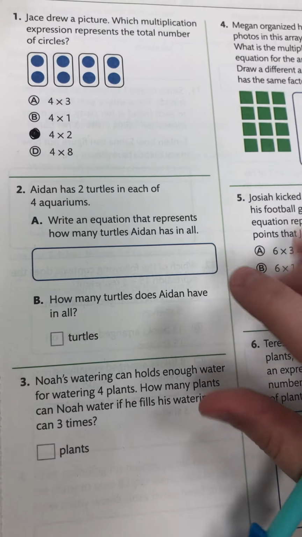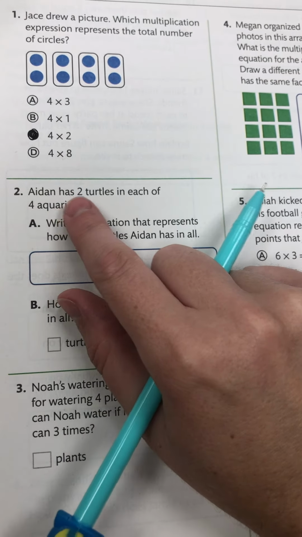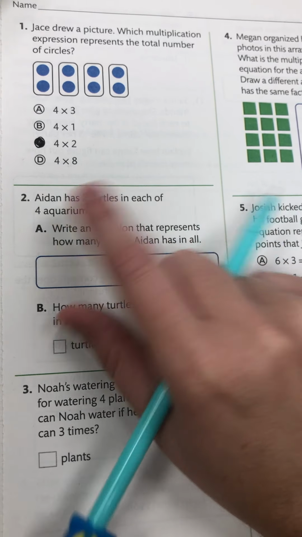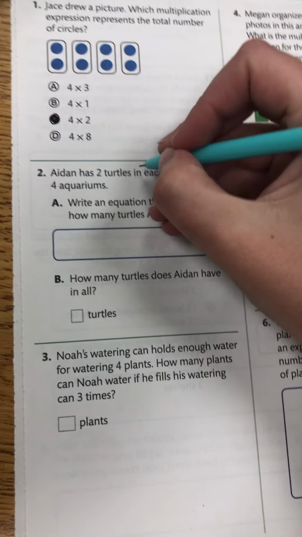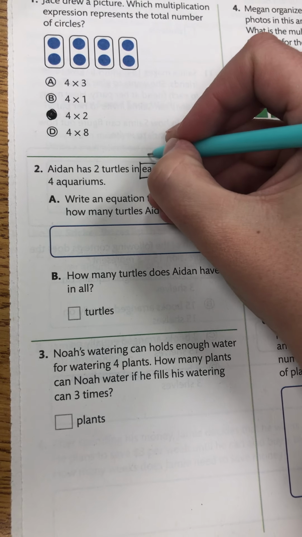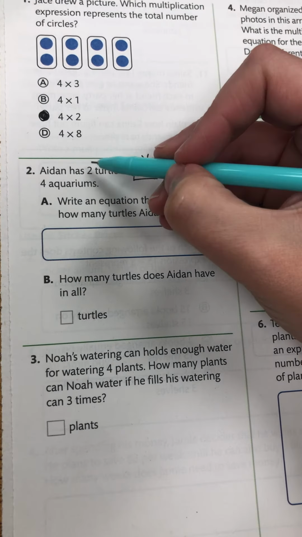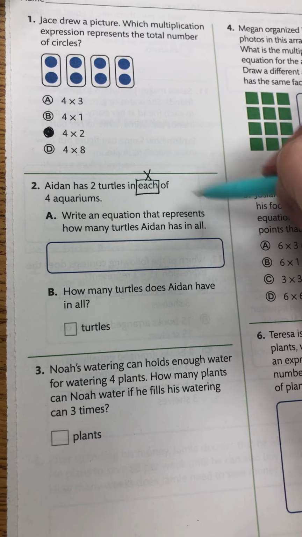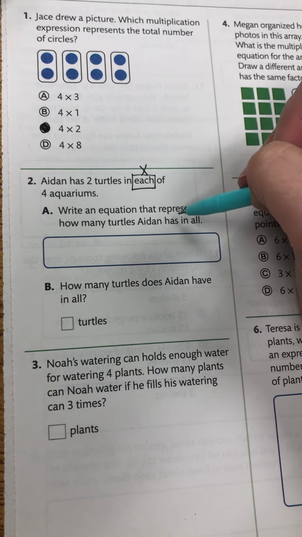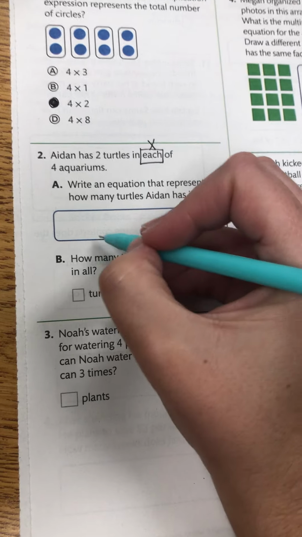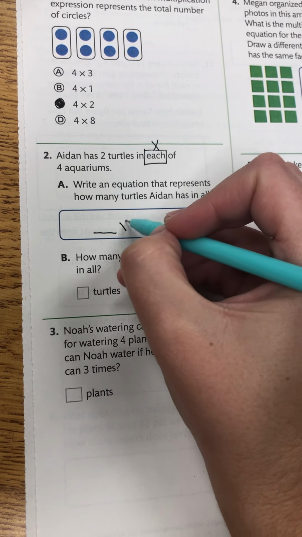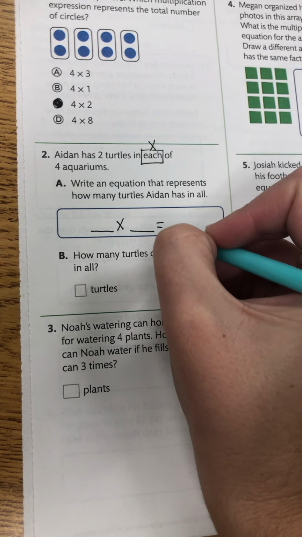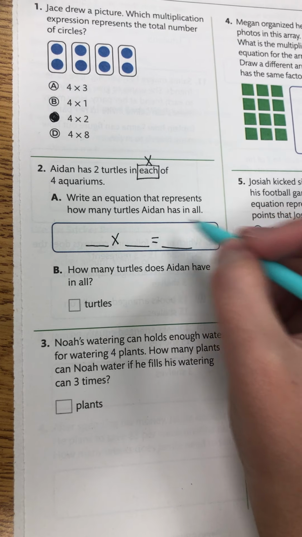Okay. Number 2. Aiden has 2 turtles in each of 4 aquariums. Each usually means multiply when you have 2 smaller numbers. Okay. So let's write an equation that represents how many turtles Aiden has in all. Okay, so on the test, I'm going to have this: blank times blank equals blank.